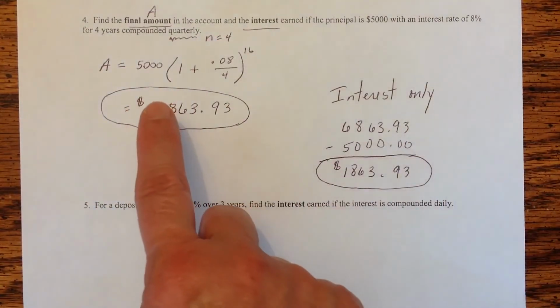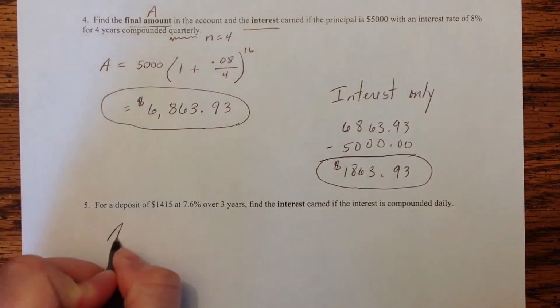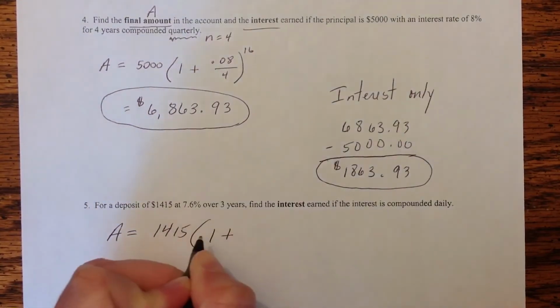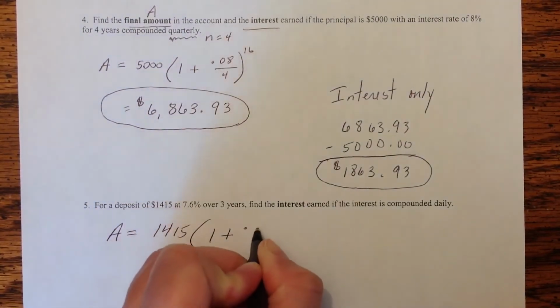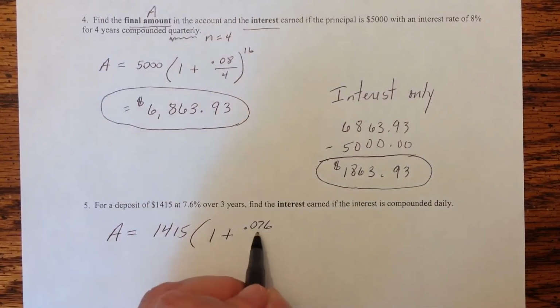You have to find A first, and then subtract for your interest. So A is 1,415 times 1 plus 0.076. Don't lose any of that. Just move your decimal 2 spaces and leave the whole decimal value.